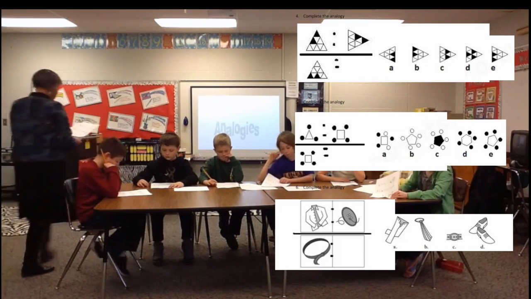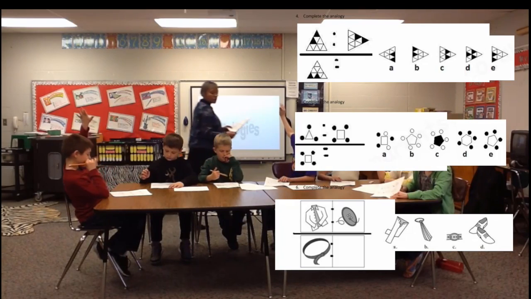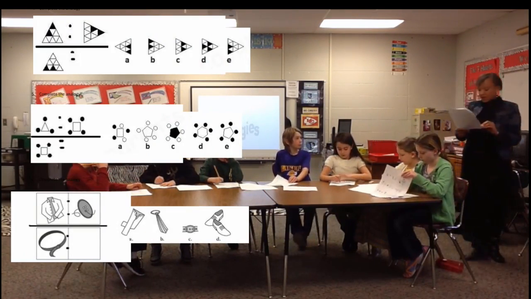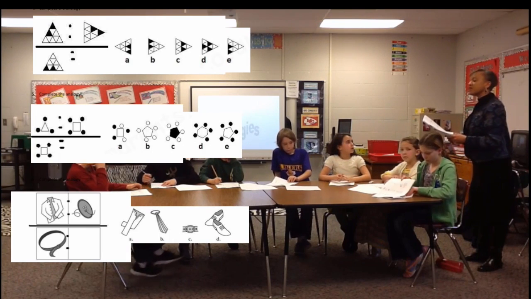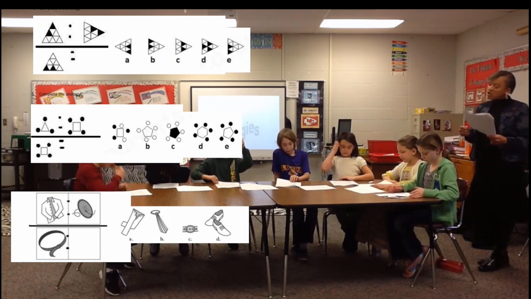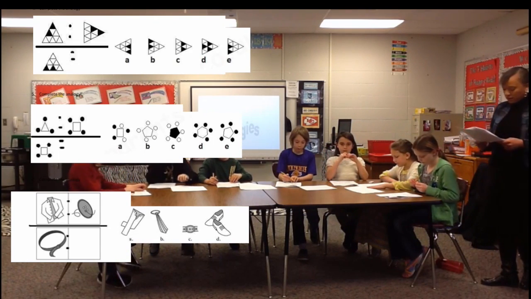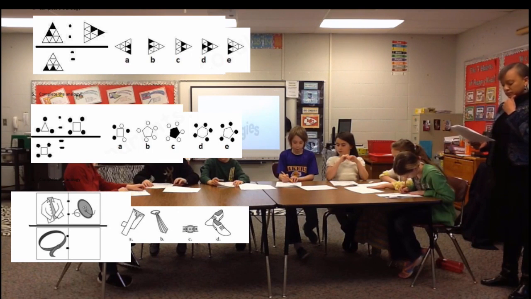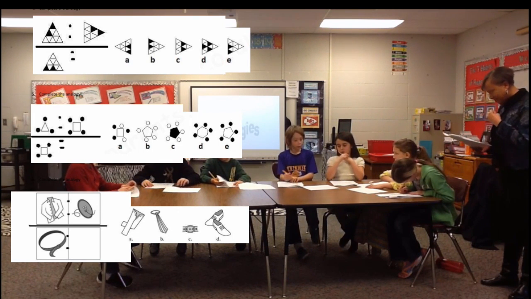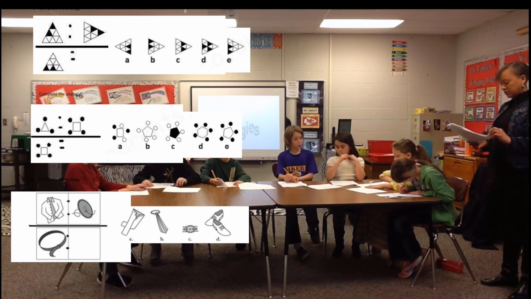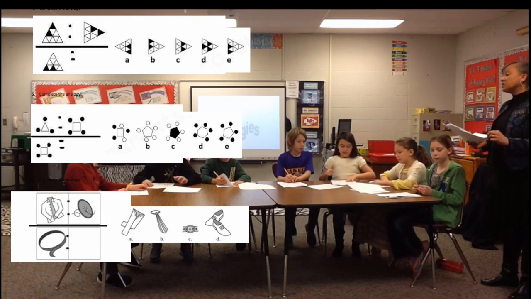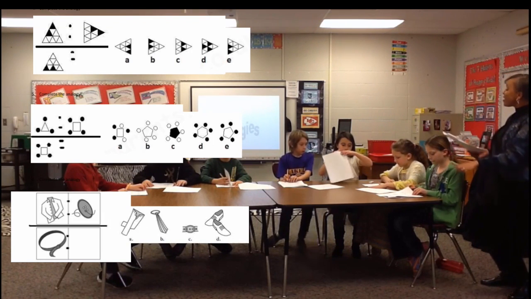What about 6? Does anyone have an answer for number 6? Max. C. He says C. Does anyone else have C? Okay, C is the answer, but talk to me about your logic, the reasoning behind it. The first one is a piece of clothing and the button would be on the shirt. As a belt, the belt buckle would be on the belt. Excellent. I love the way he explained it as well. A lot of kids miss that one.